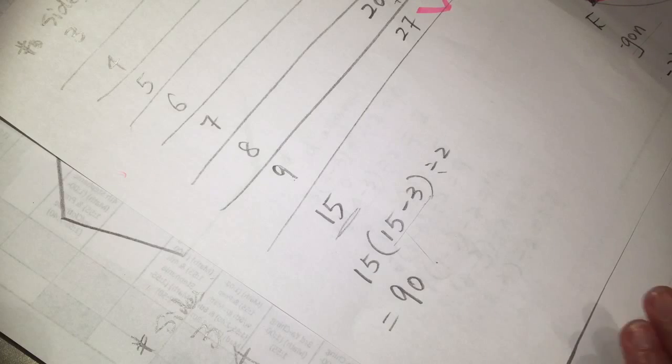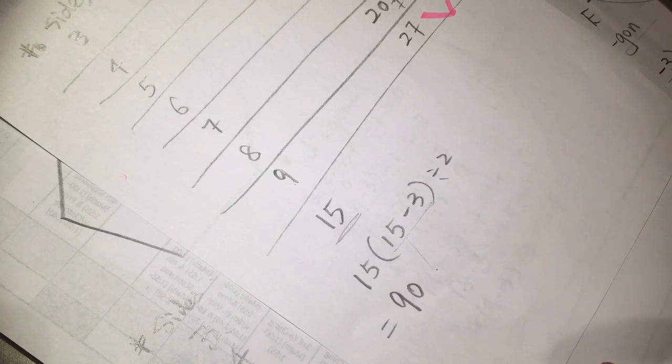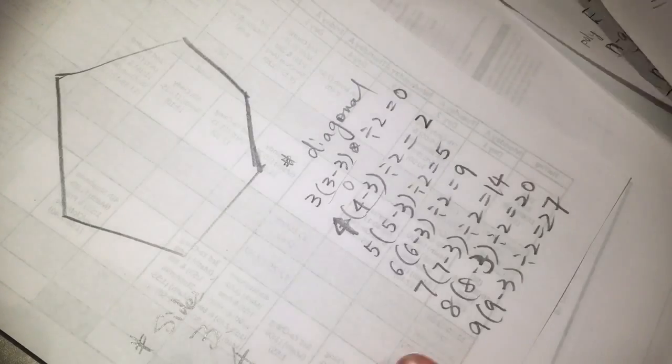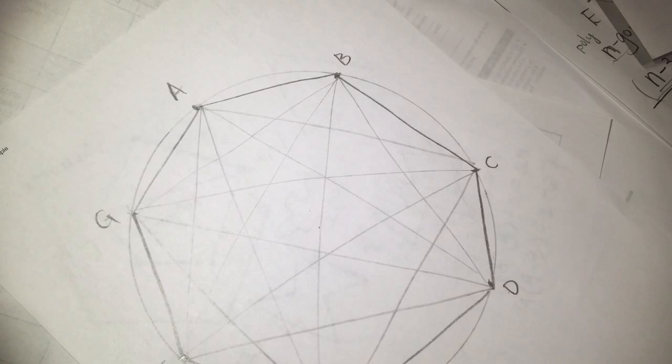Okay, easy peasy lemon squeezy. I hope this is okay with you. Isn't it fun? I figured out the pattern.